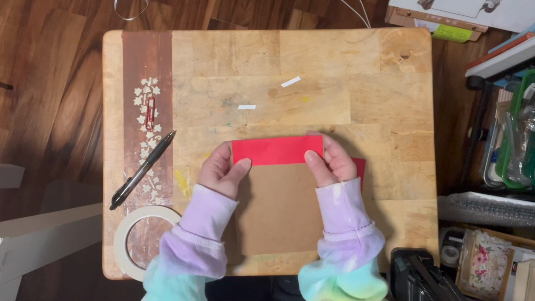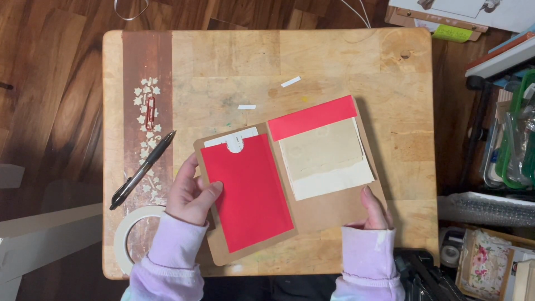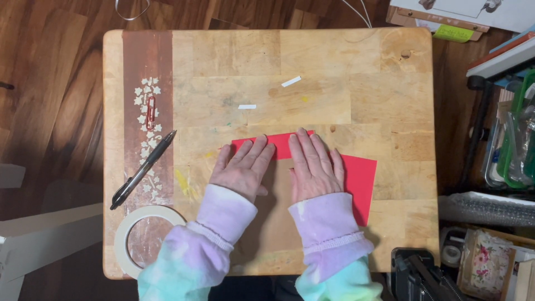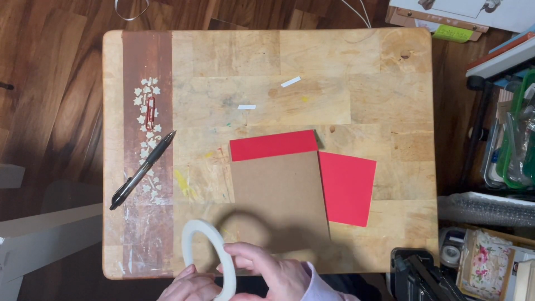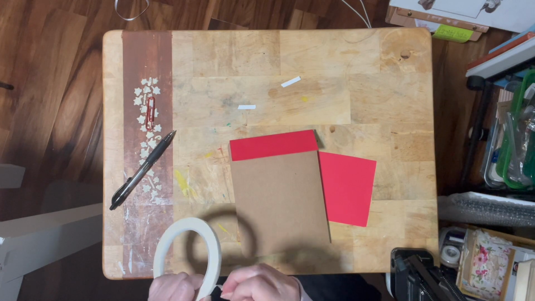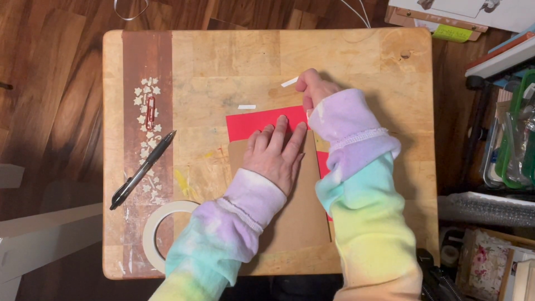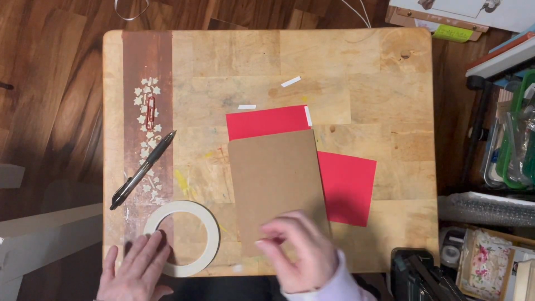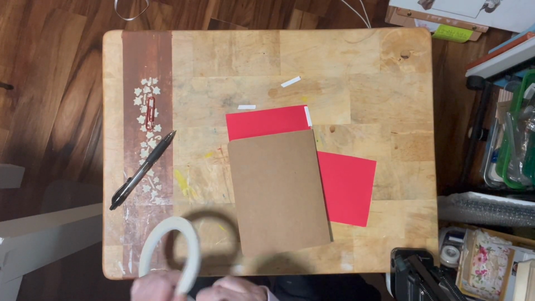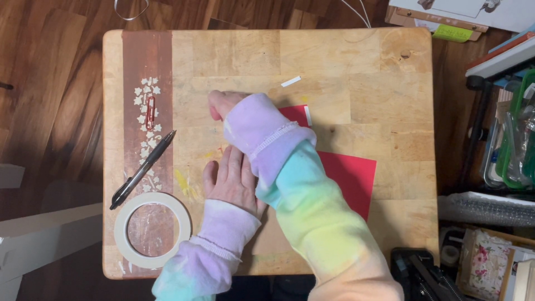On the back, we have a tuck spot. Just like the one holding our notepad. All we have to do is put just a little bit of tape again. And again, I'm going half on and half off the red. And I'll fold the excess back onto itself.